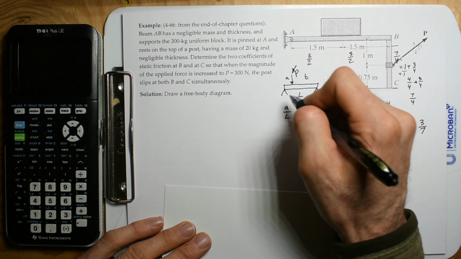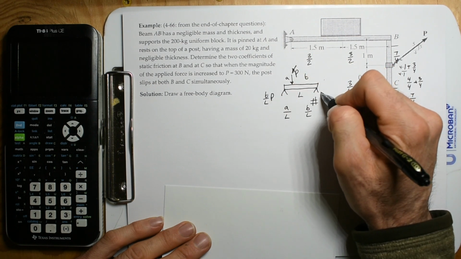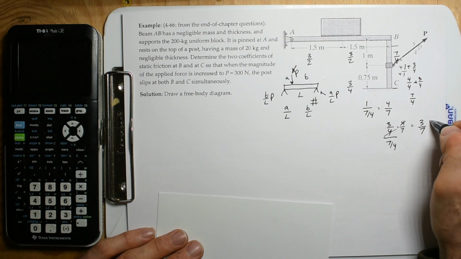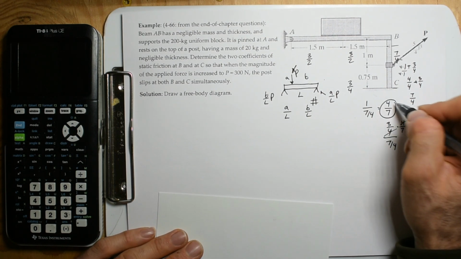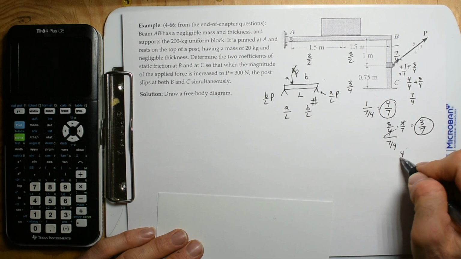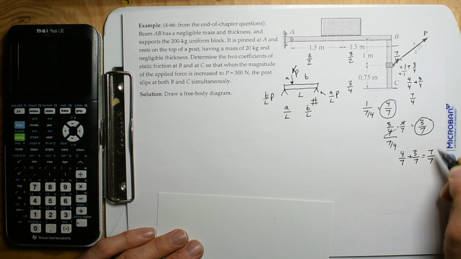So if this is P, this is going to be B divided by L times P, and this one is going to be A divided by L times P. And so our ratios are 3/7 and 4/7. And with your ratios, just always make sure to add them together. 4/7 plus 3/7 should equal 7/7, and that should be your total.